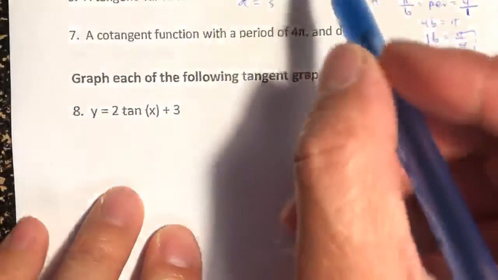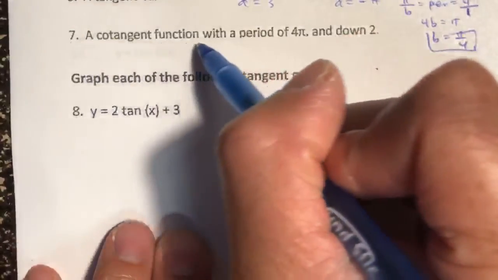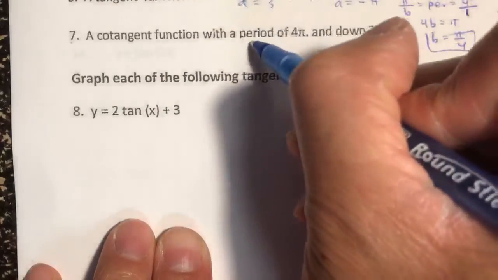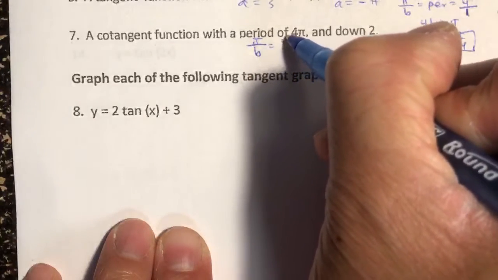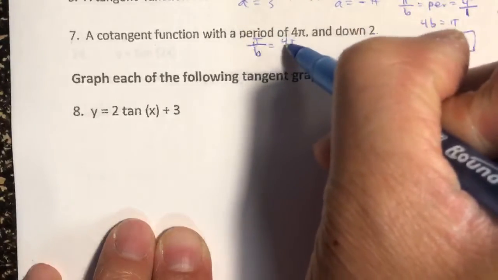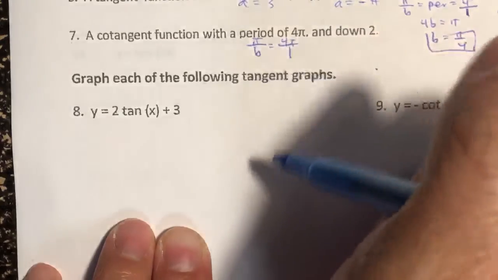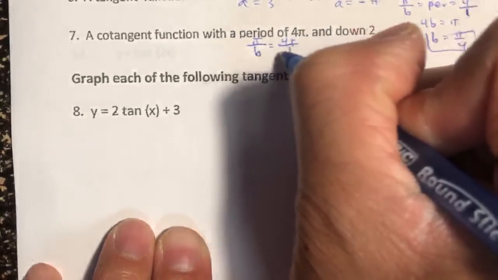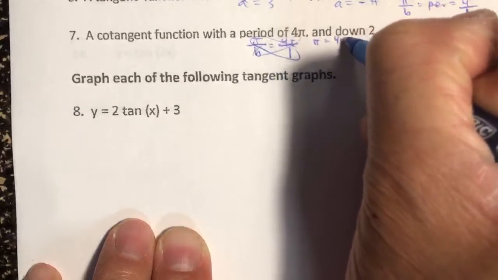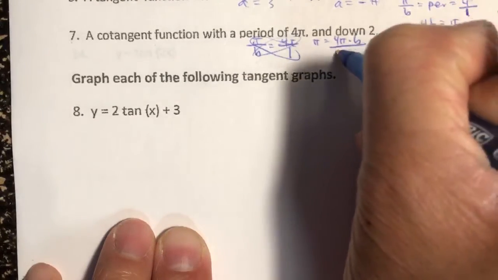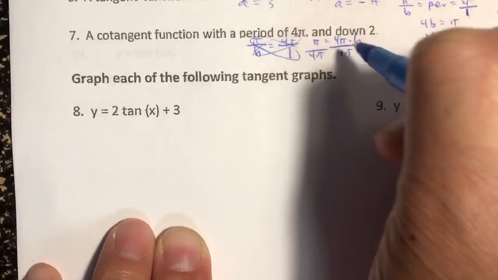And then our last one, number 7. A cotangent function with a period of 4 pi, so we talked about that, pi over b is equal to the period, which is equal to 4 pi. So you cross multiply, you're going to get pi equals 4 pi times b. Divide.